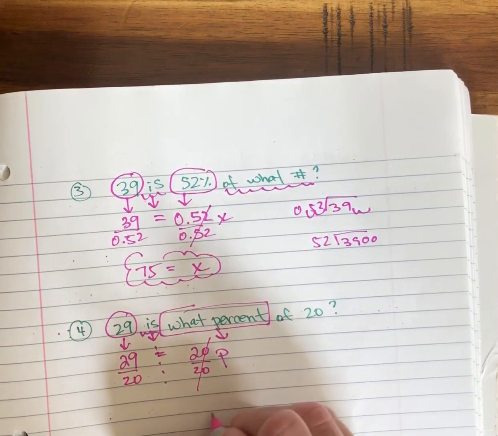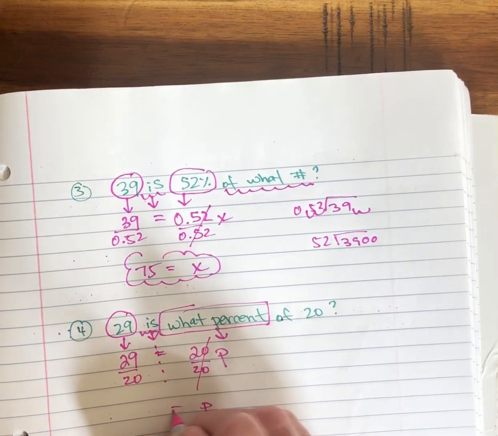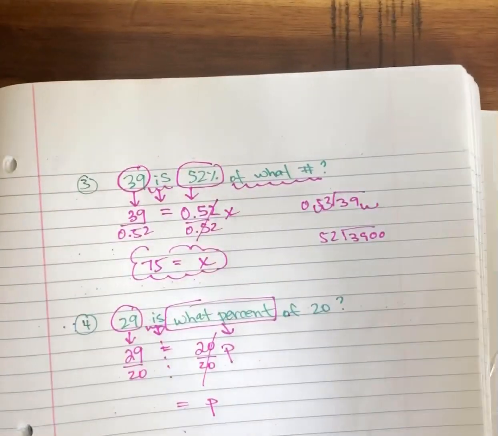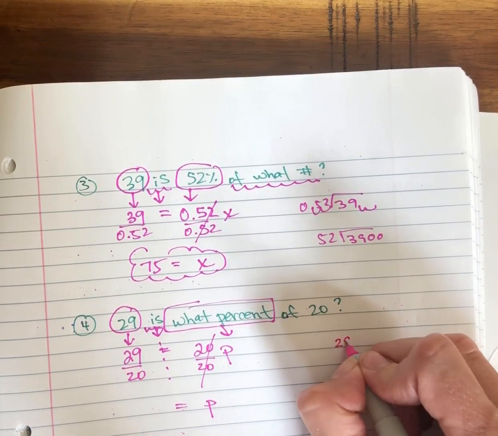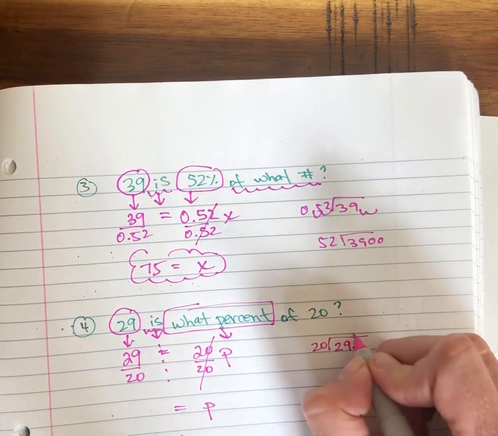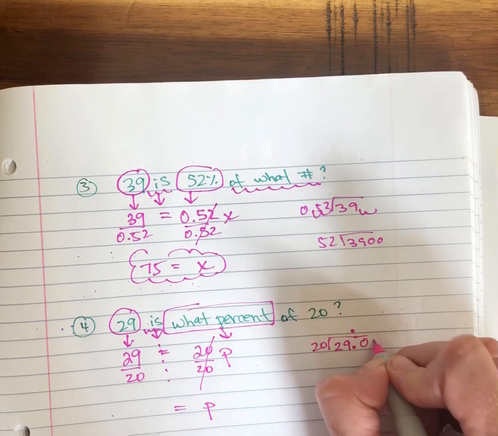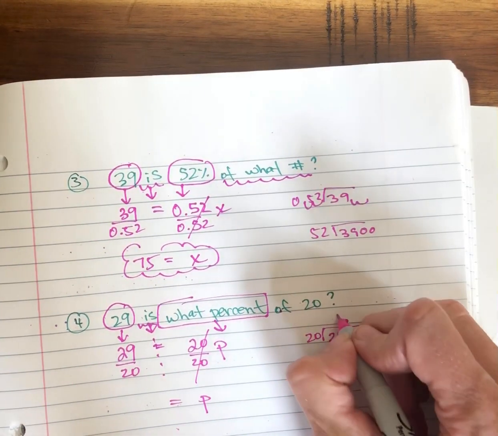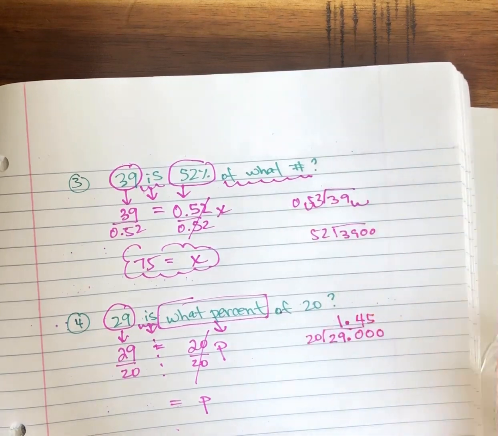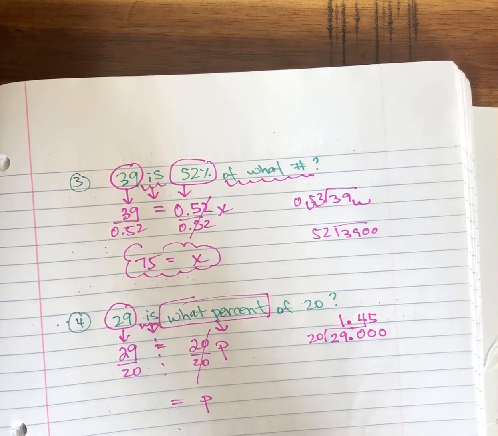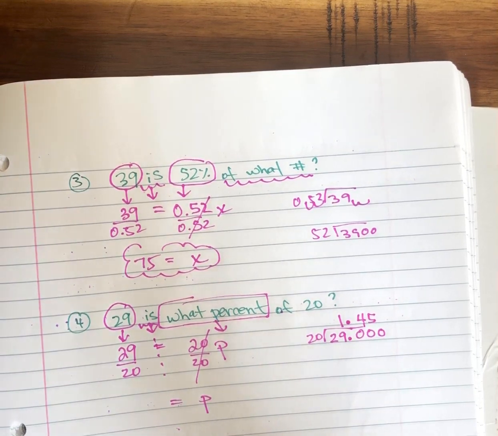20 divided by itself is 1 or 1p, okay? Then you have to divide 29 by 20. It's not gonna go in evenly. Decimal hop 3 zeros. When we work out the division, we're gonna come up with 1.45. That's not the answer, okay?